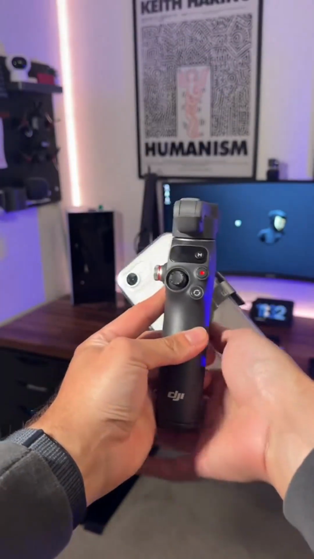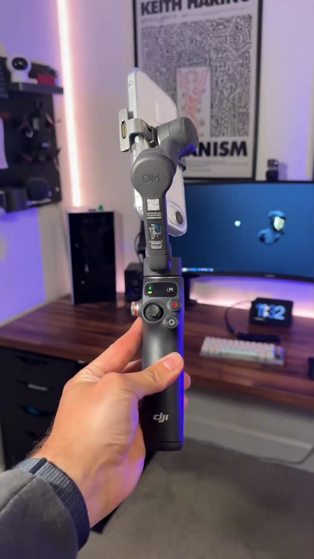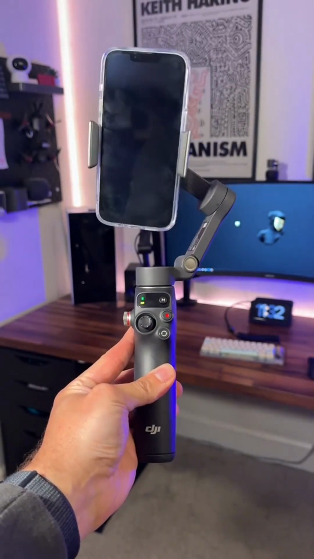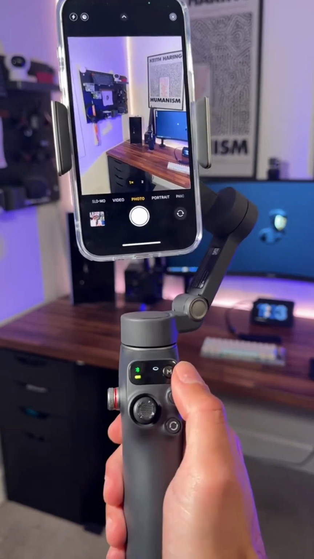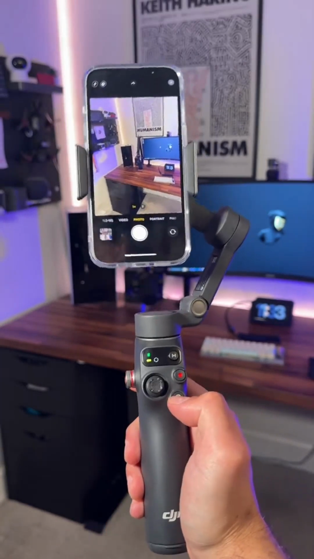Then the other big one is how frictionless it is to use. There's no power on process or anything. You just put your phone in, open it up, and it's working and stabilized. And while you're using it, it's super intuitive. There's a few simple modes. There's literally no learning curve with this thing.